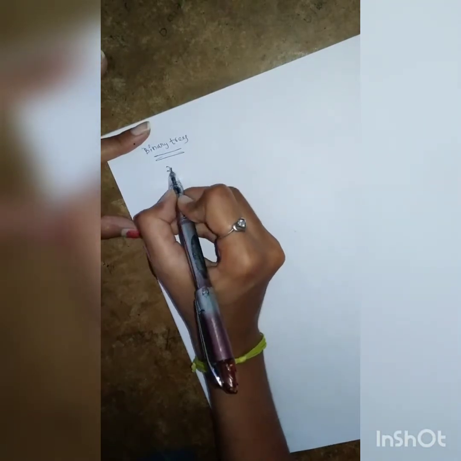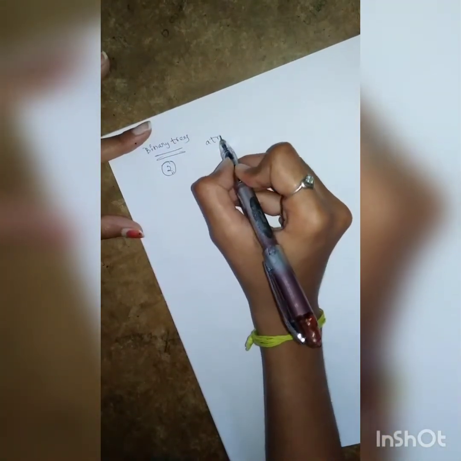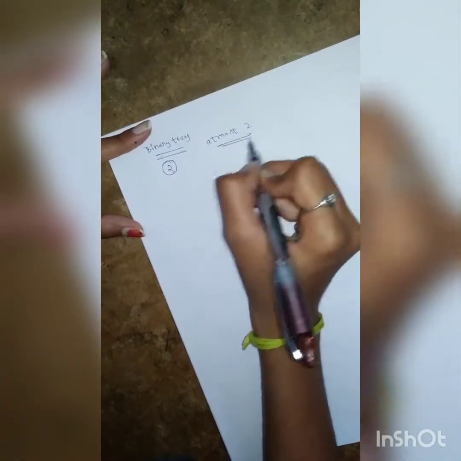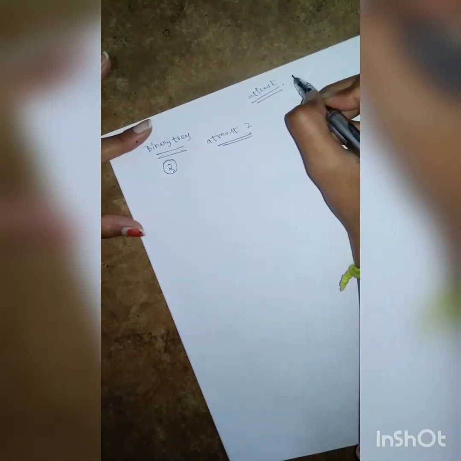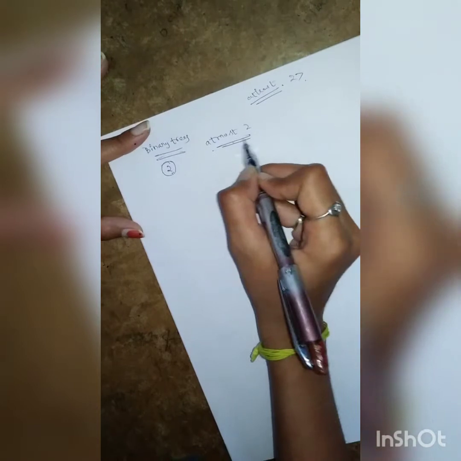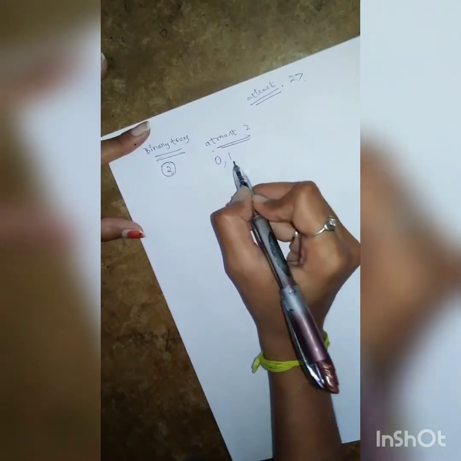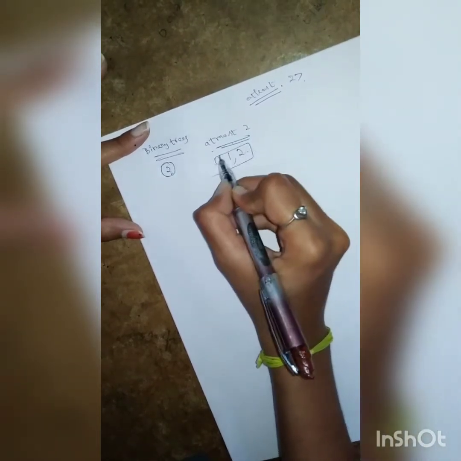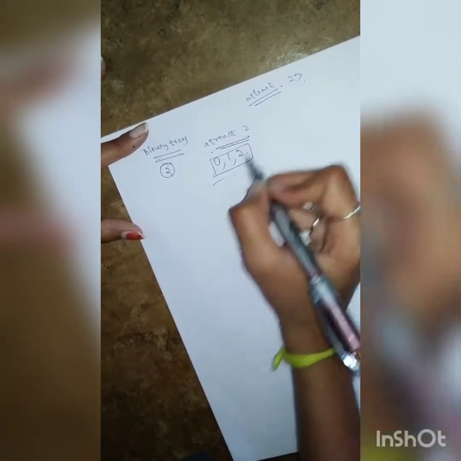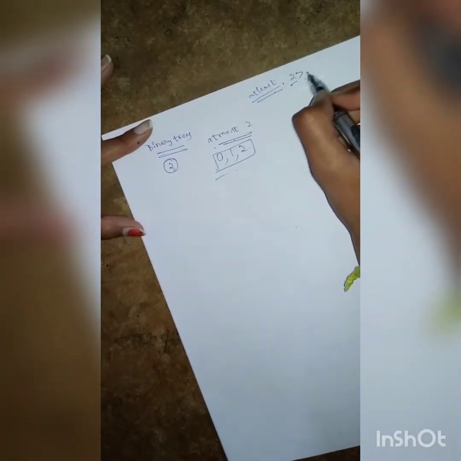Binary means 2. That means it should have at most 2 children. At most 2. If it is at least 2, then it must be 2 or more than 2. If it is at most 2, it can have either 0, or 1, or 2 children. Only these 3 possibilities are there. If it is at least 2, it should be 2 or greater than that.